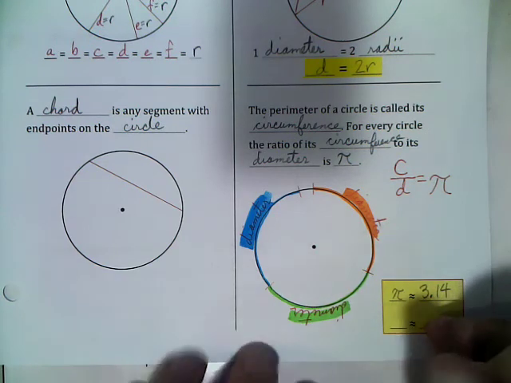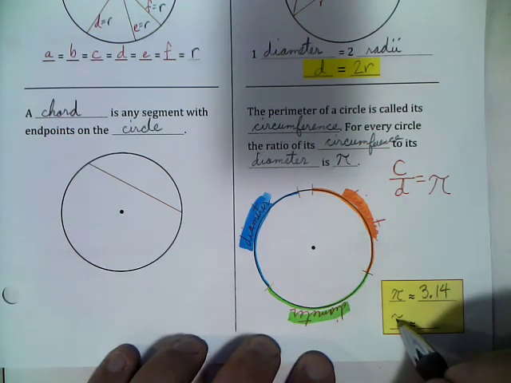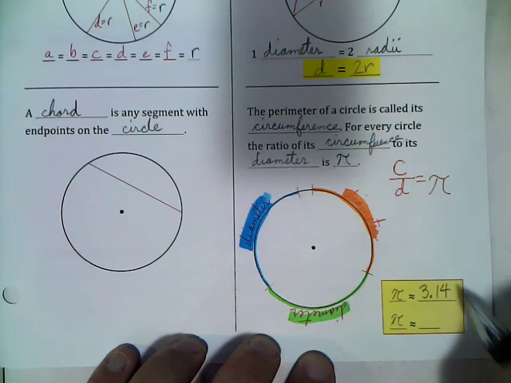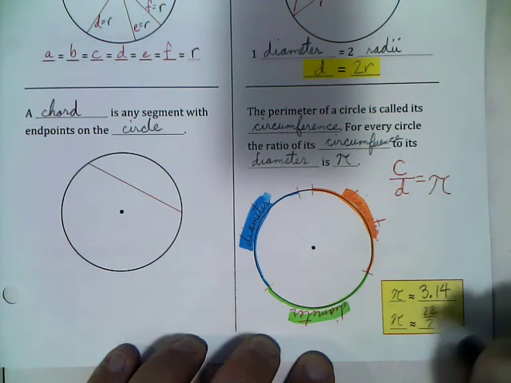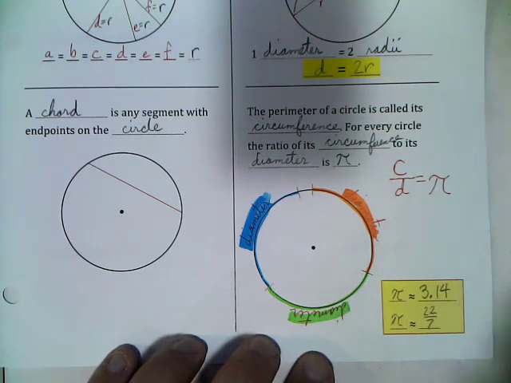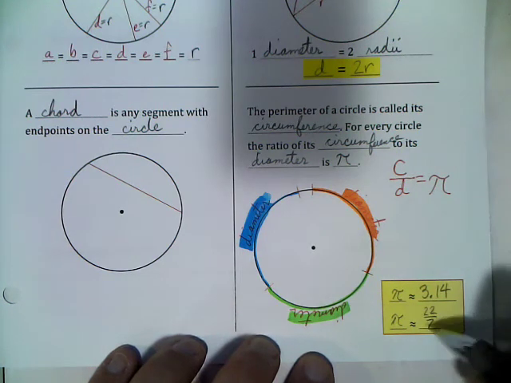Occasionally we do represent this by rounding it off using a fraction. And when we do, we usually use the fraction 22/7. This is not as common, and I will say on the homework, do not use this unless you are told to. So we use the 3.14 unless we're told to use that.